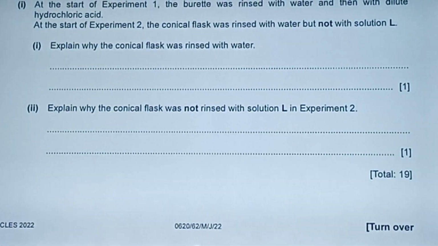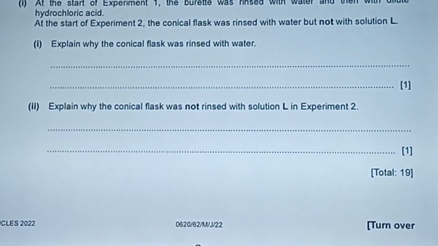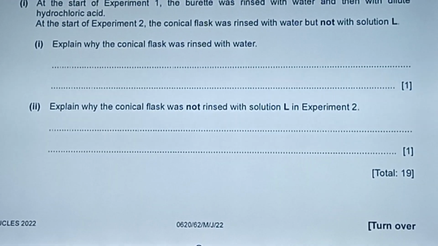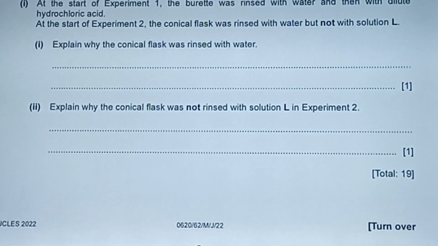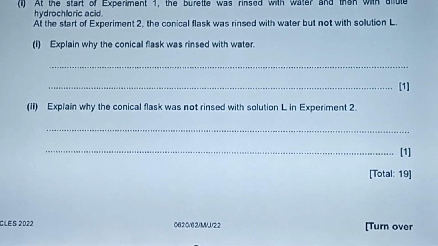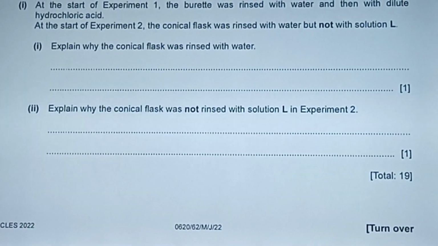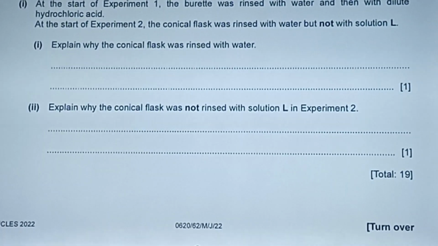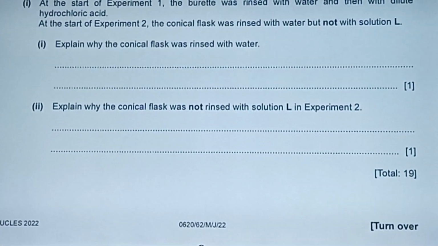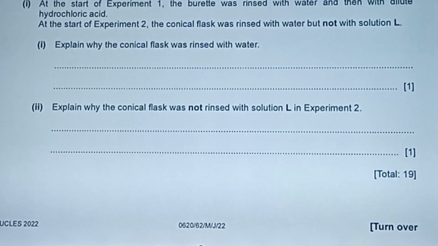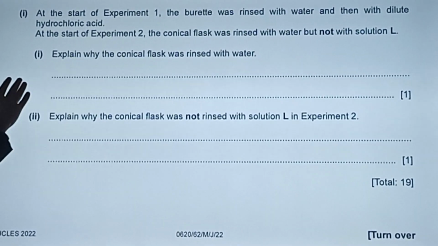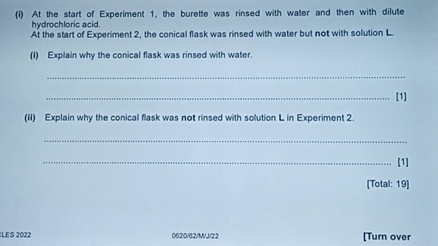Next it says at the start of experiment 1, the burette was rinsed with water and then with dilute hydrochloric acid. At the start of experiment 2, the conical flask was rinsed with water but not with the solution L. Okay, because in that case, when we wash the conical flask with solution L, some of the solution L may stay inside the conical flask. That may cause a problem and other errors because of the volume already inside. So we are not going to rinse the conical flask with L.